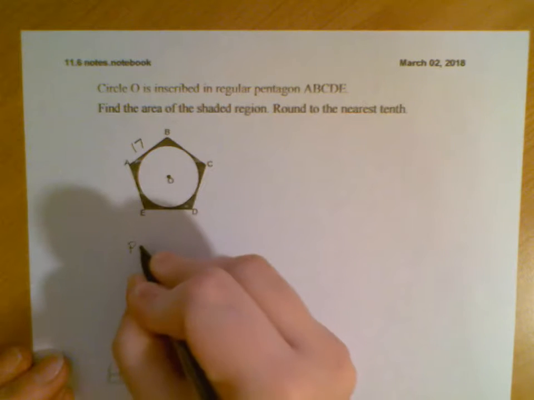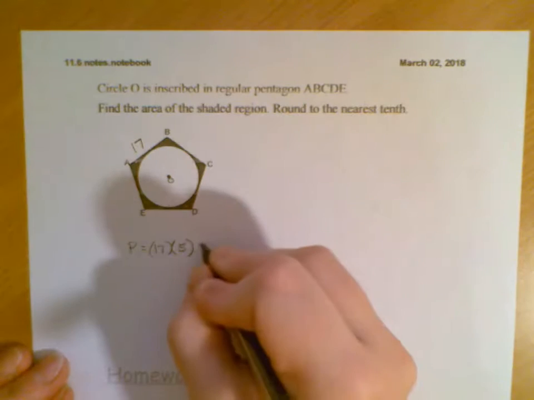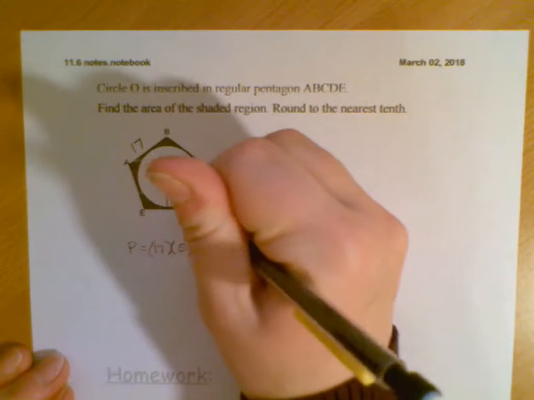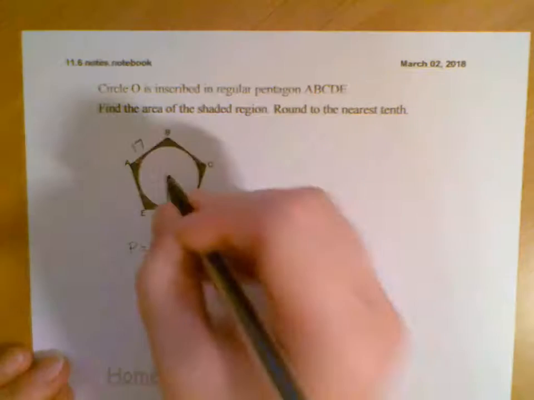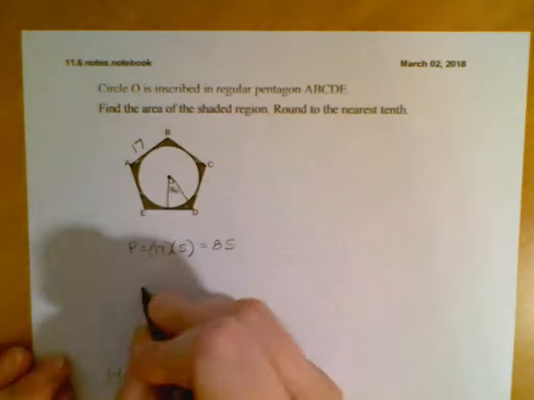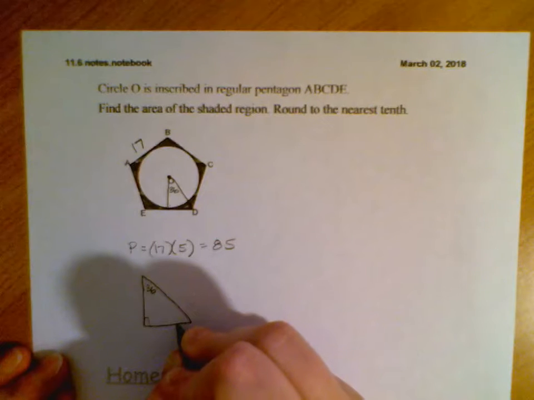If I know my side is 17, so that's 17 times 5 is 85, and then I need the apothem. So let's see, 360 divided by 5 is 72, so this is a 36, so I'm just going to redraw it. I'm going to have to do trig.